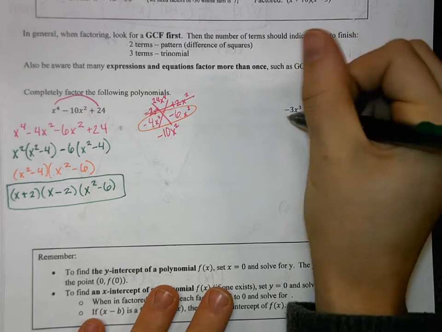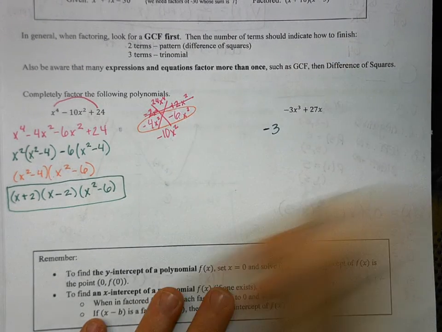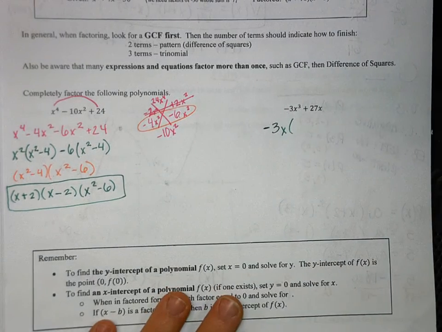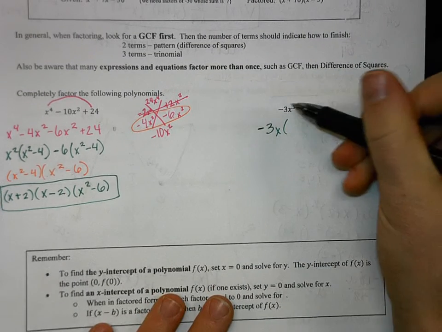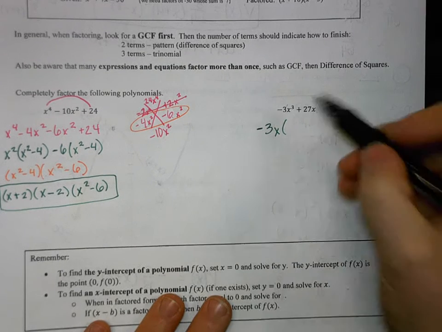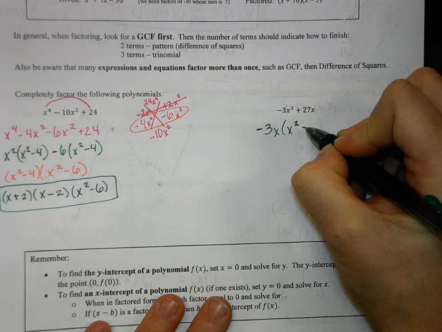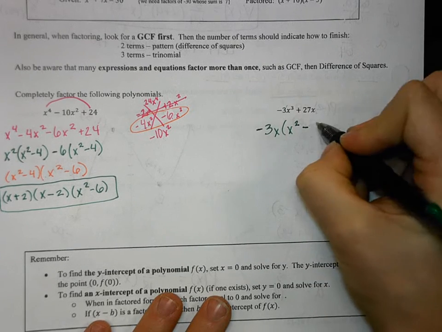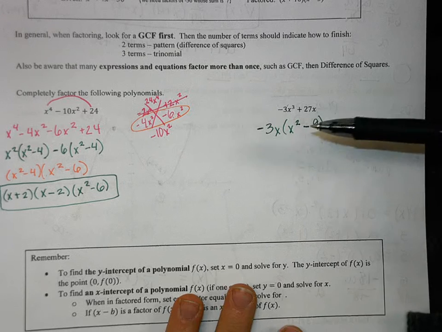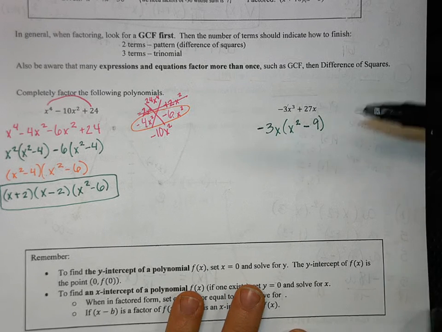I can factor out either positive or negative 3x from here. I'm going to factor out a negative 3x because I like my leading term to be positive when it can. That leaves me with x squared minus what? 9.